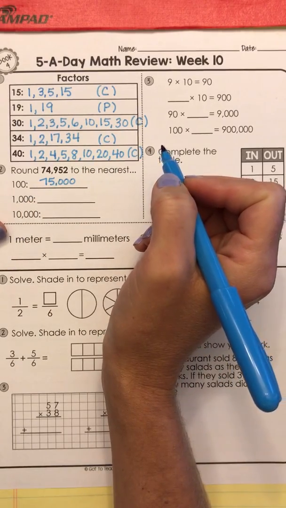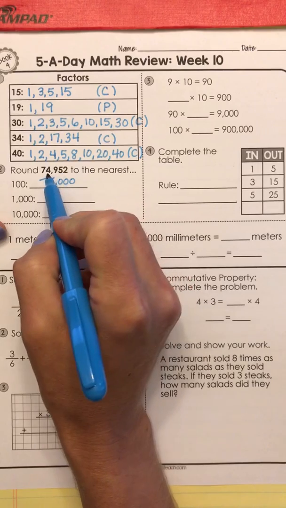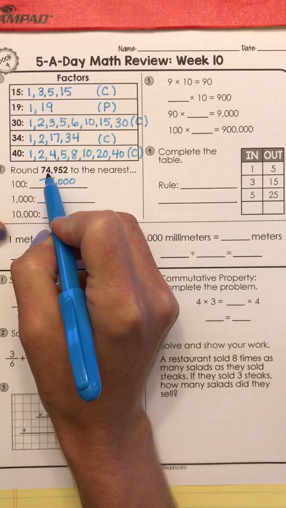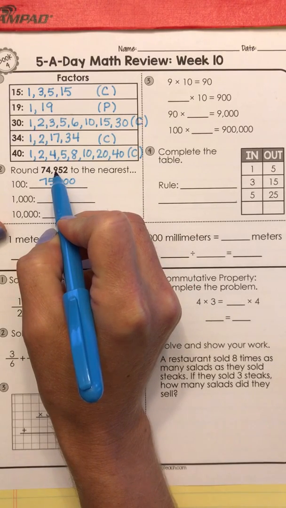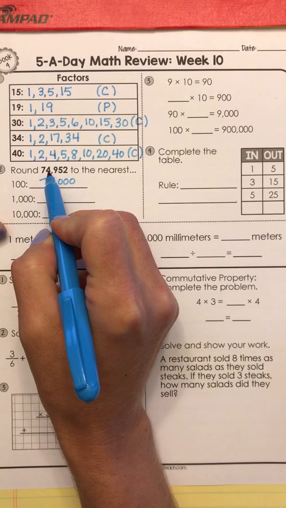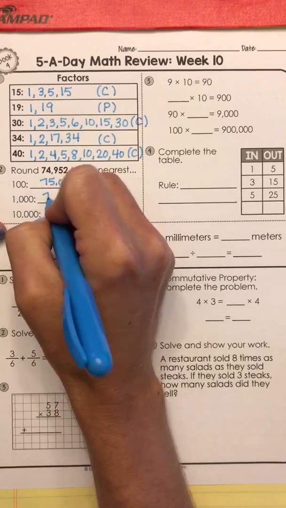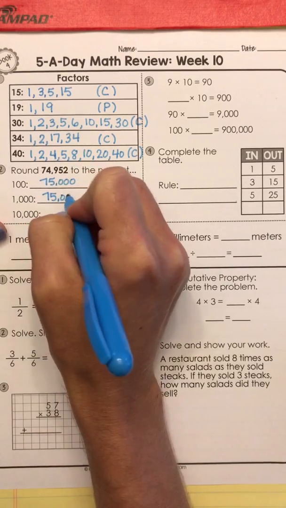All right, the next one, when we round it to the nearest thousand, the 4 is in the thousands place. I look next door to the right, there's a 9. 9 is 5 or more. That means the digit in the rounding place, the 4, has to go up. So this is also 75,000.